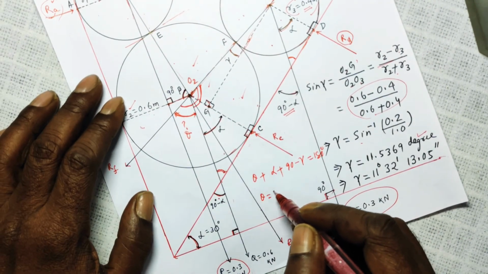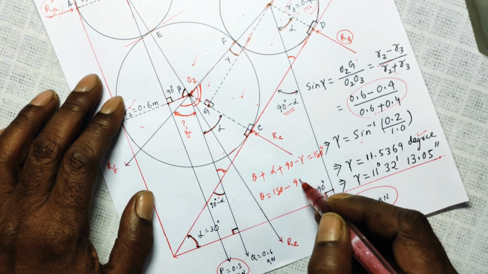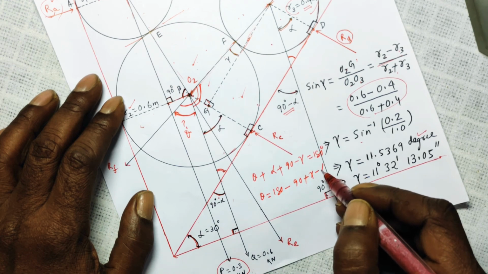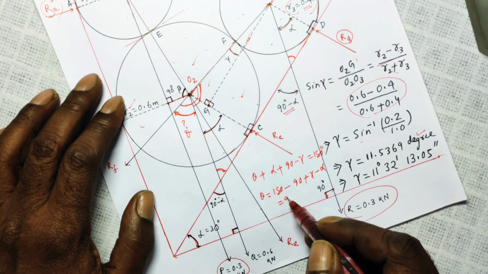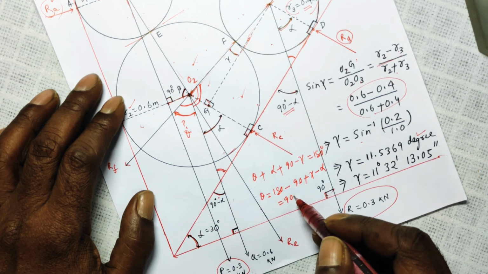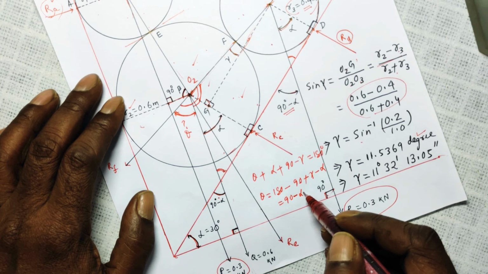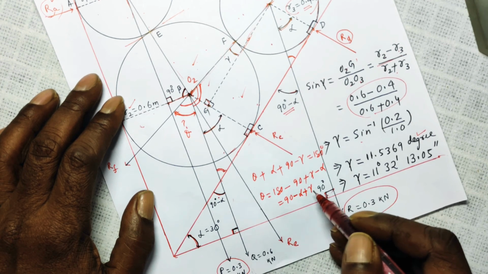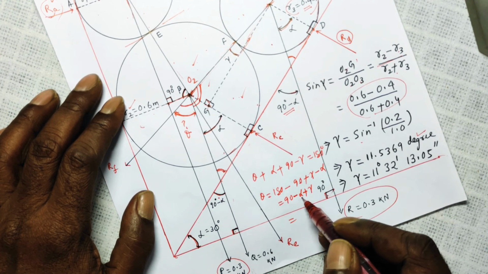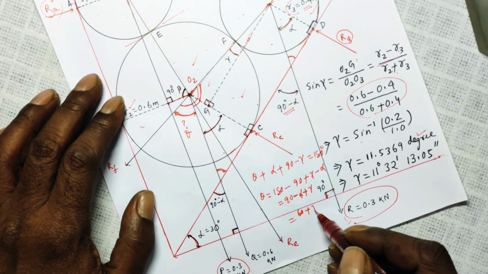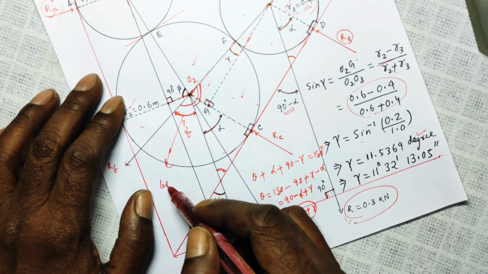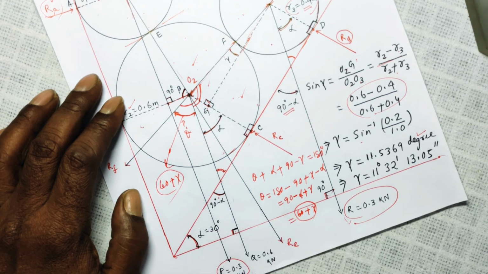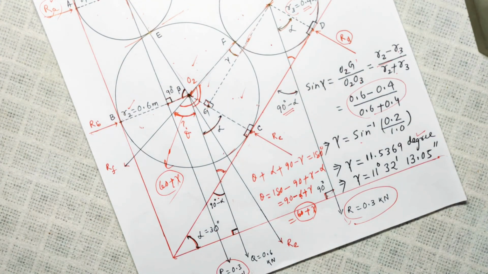So your theta is equal to 180 minus 90 plus gamma minus alpha. 180 minus 90, that is 90, minus alpha plus gamma. But your alpha is equal to 30 degree. So 90 minus 30 is 60 plus gamma. So this angle is your 60 plus gamma. That is to be kept in mind.